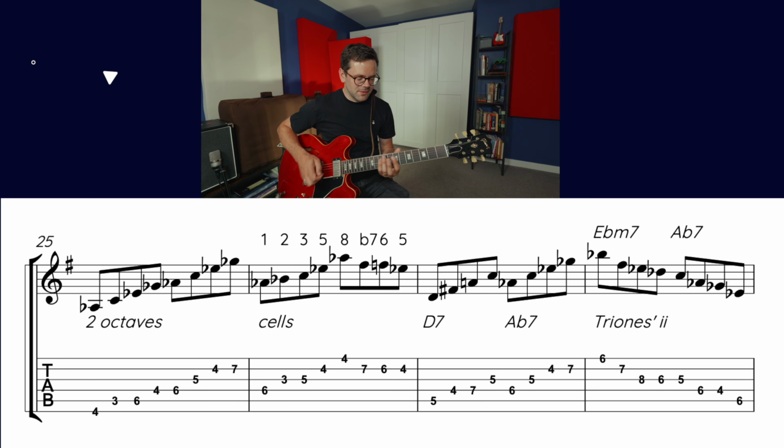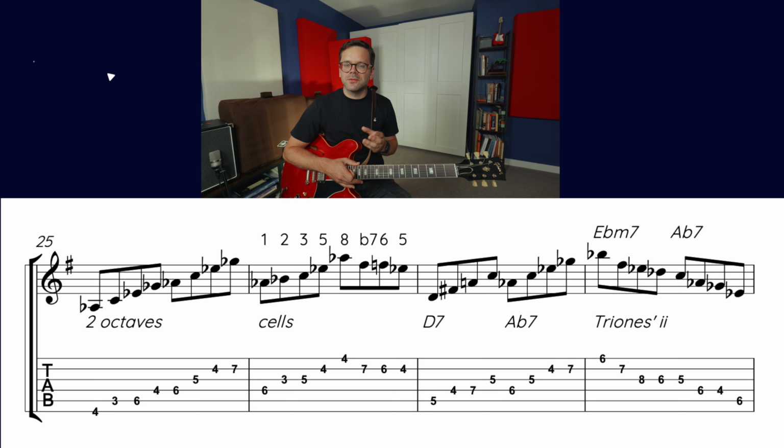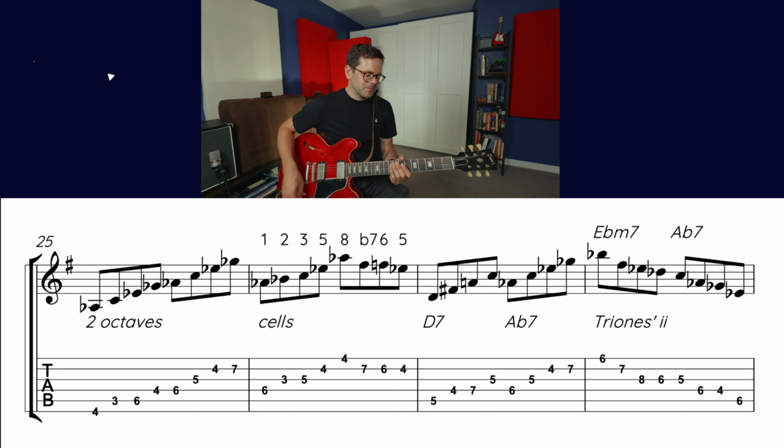Sometimes I do that in triads, like D triad. There I did D into A flat, D into A flat, and you get this interesting ride of 2 sounds there.